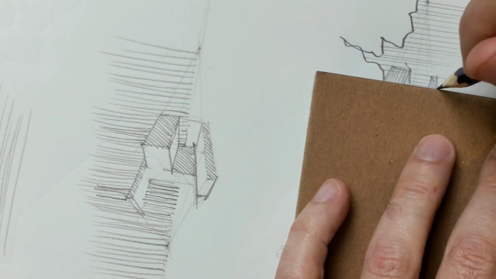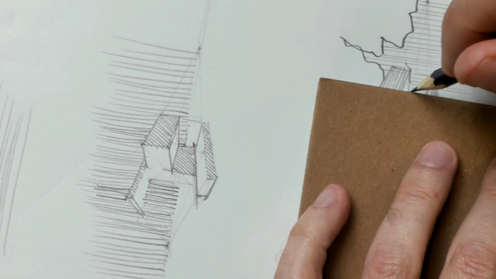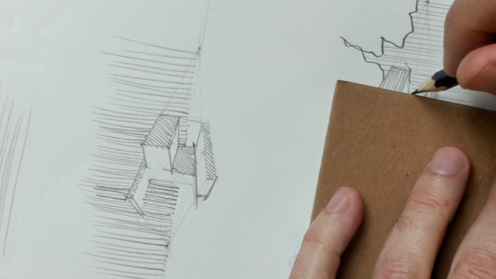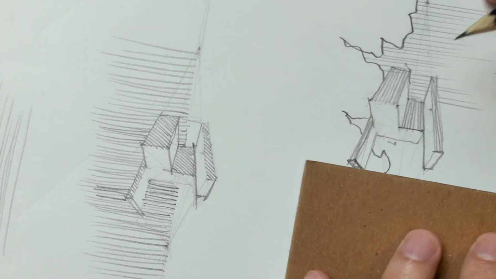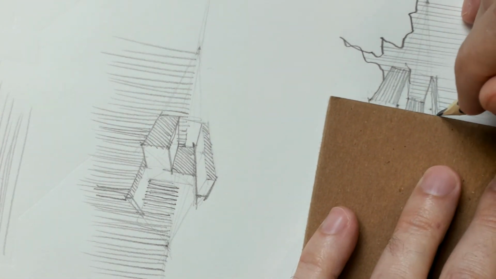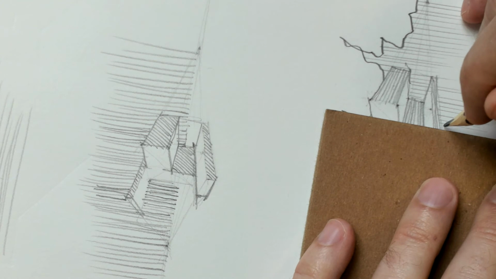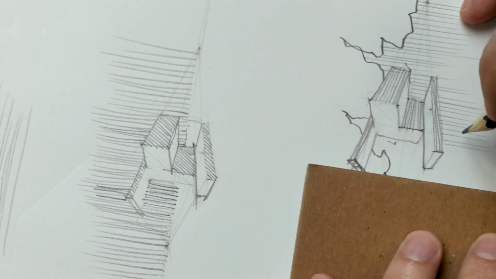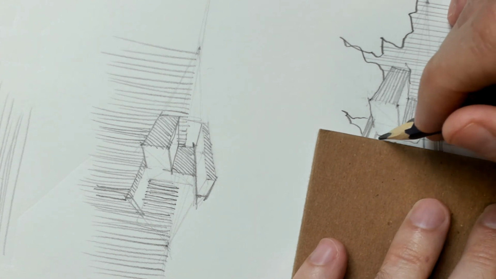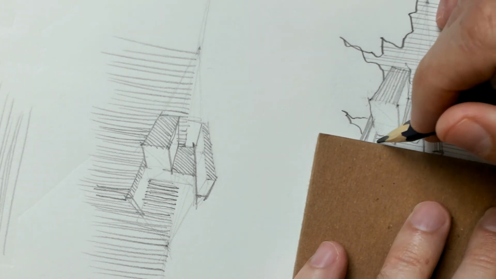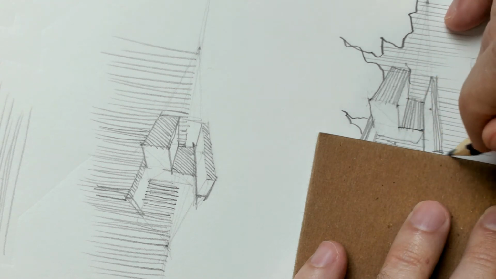I'm always using a little straight edge to make the hatch read as perfect as possible. That way it stands out as something different than the drawing, just a tone. That's just a graphic style that I like. It also lets me line up those lines when the hatch is going through multiple things.